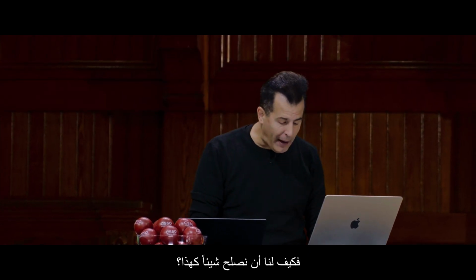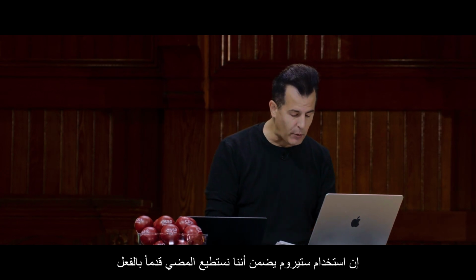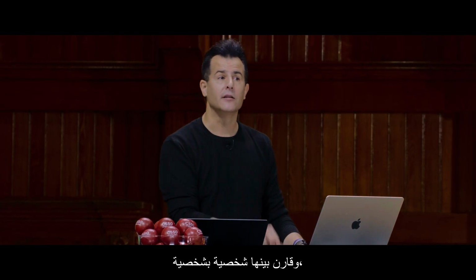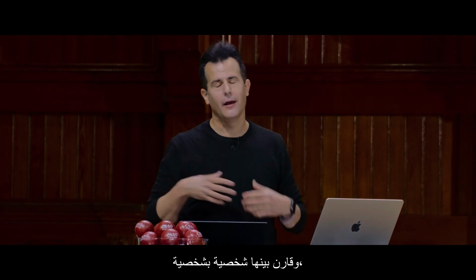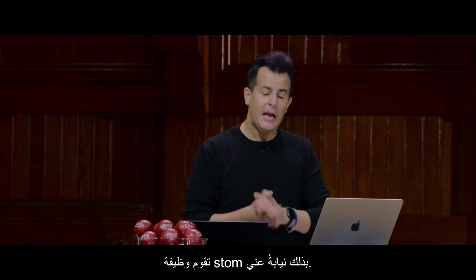So how do we go about fixing something like that? Well, using strcmp ensures that we can actually go ahead and compare them character by character. And I don't need to create my own for loop or while loop. The strcmp function does that for me. And we can see this too.